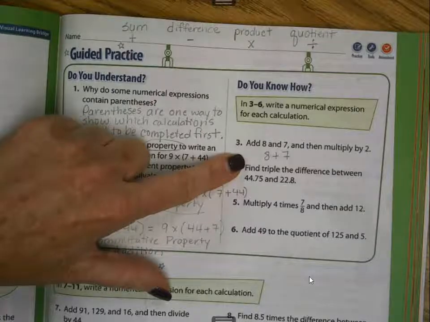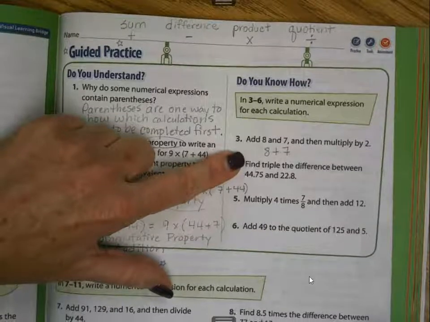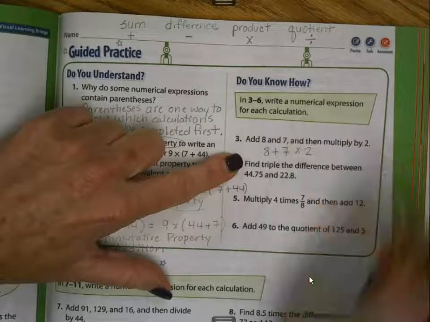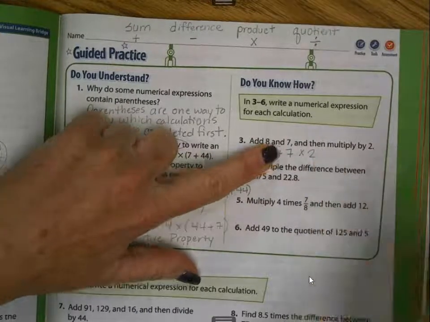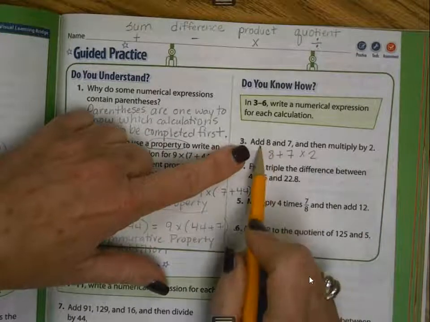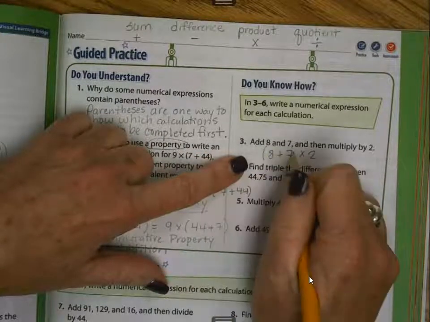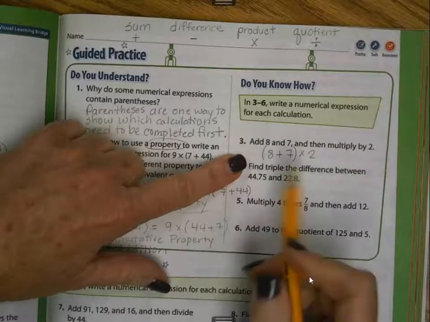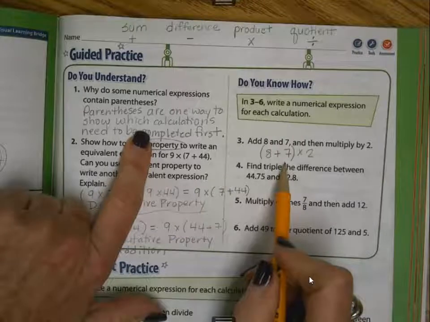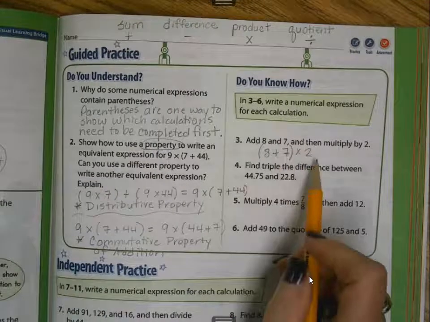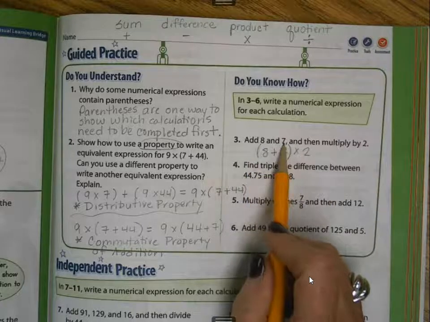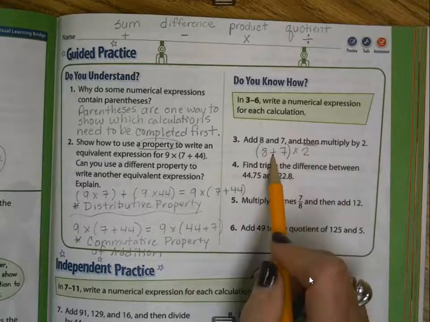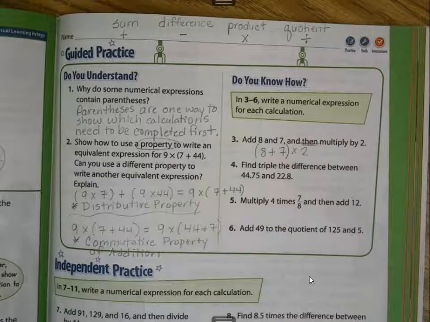So think about this. We have to add first. If we follow those order of operation rules, really, if we wrote it like this, then wouldn't we have to multiply 7 and 2 first? So what we need to use to kind of override the rules is the grouping symbol, parentheses. Remember, those parentheses tell us what to do first. All right, so look at that. Are we representing this correctly? Are we telling somebody to add 8 and 7 and then, after they do that, multiply by 2? And the answer would be yes.